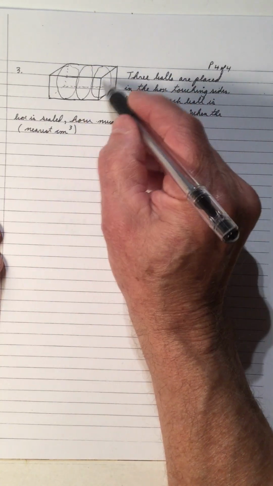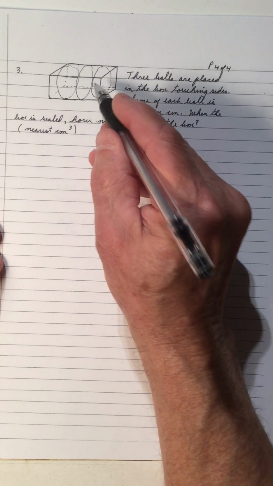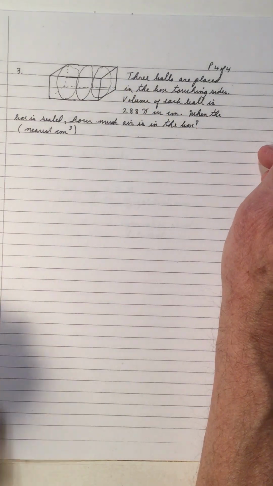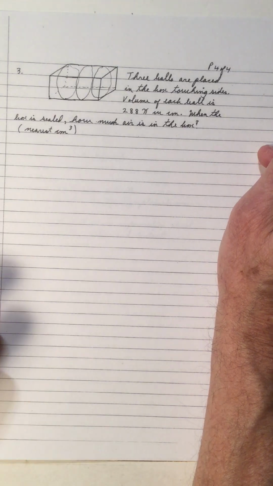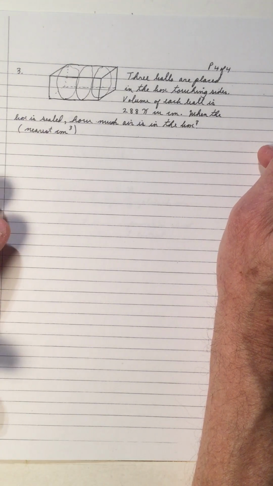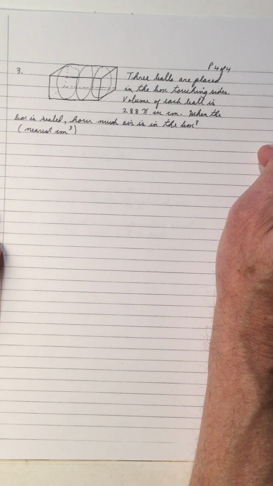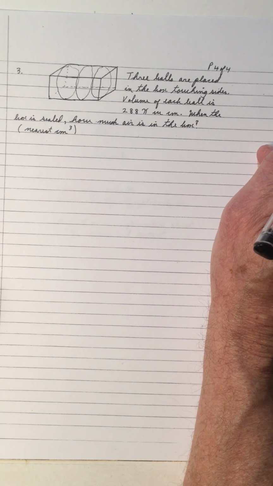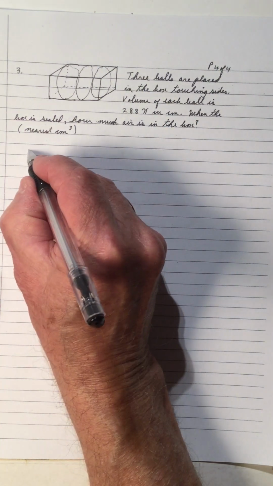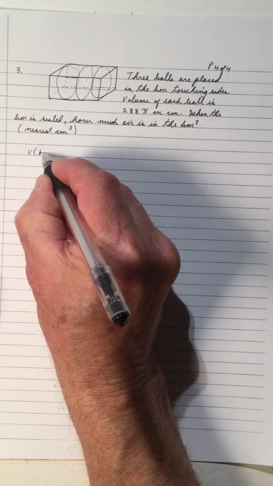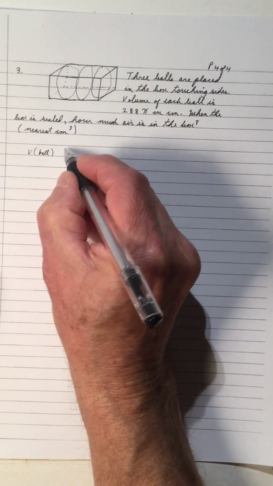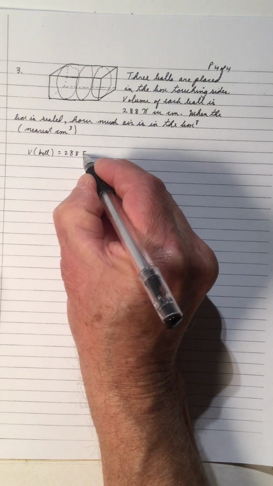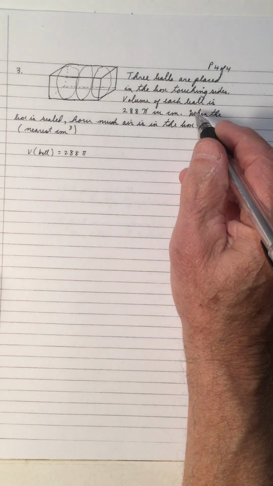So we put the 3 balls in the box, we seal the box, so how much air is left in the box? Because remember, when you put the balls in, air is pushed out. So let's get the volume of the box, get the volume of the 3 balls and subtract them, and we should get the answer. So let's look at the volume of one ball. So one ball is 288 pi cubic centimeters.